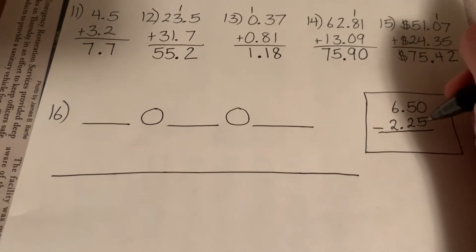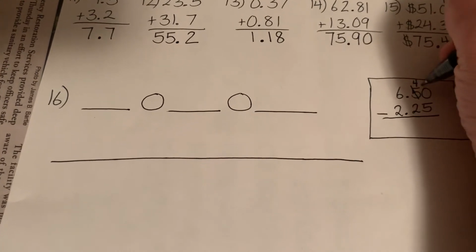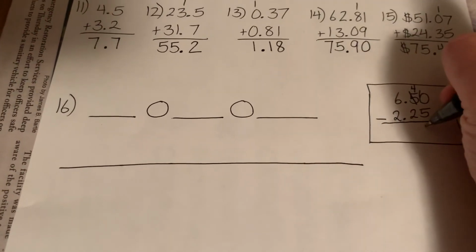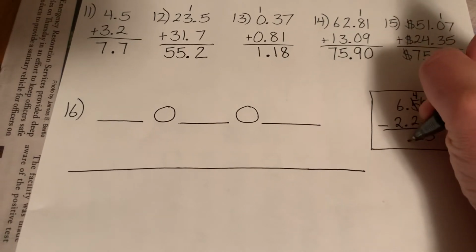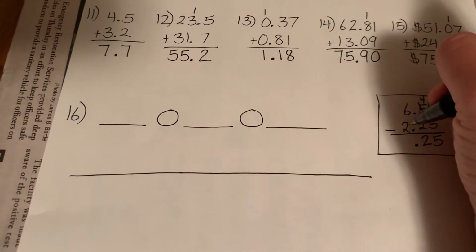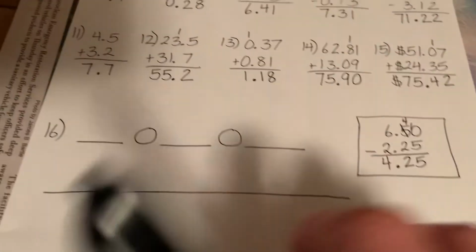So 0 minus 5 we cannot do, so we're going to borrow from the 5, make it a 4. Now we have 10 minus 5, which is 5. 4 minus 2 is 2. Bring down your decimal. 6 minus 2 is 4. So she has 4.25 miles left.